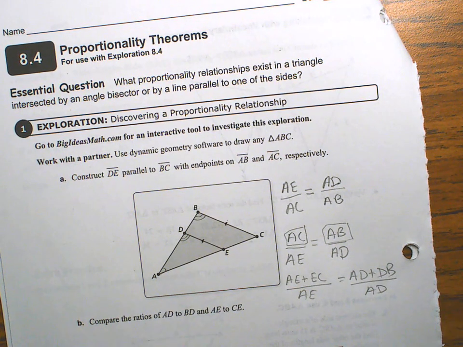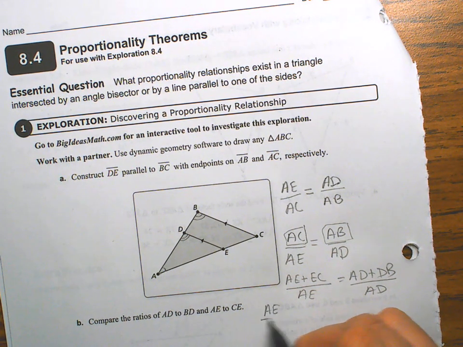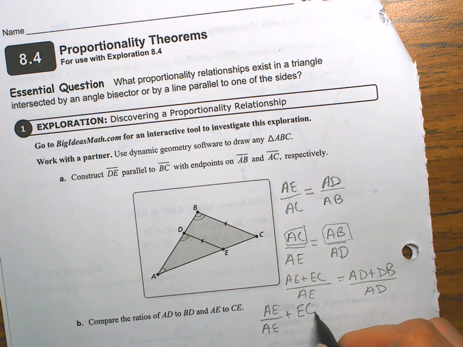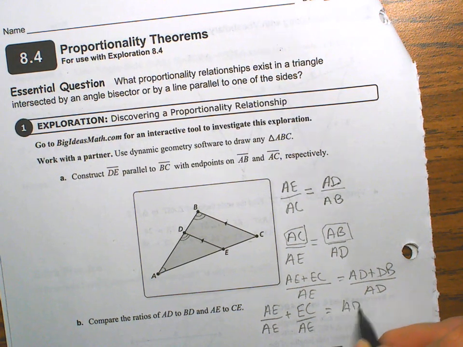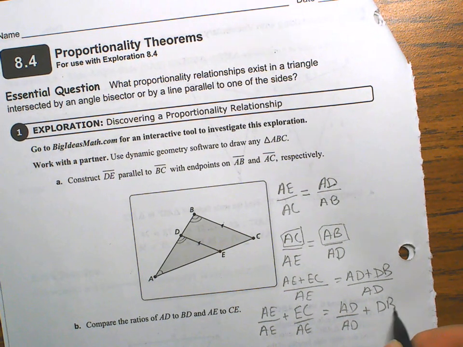Now, one of the things that you're going to notice is that I can split a fraction. Whenever you have two terms in the numerator divided by the same denominator, I can actually split them into two separate fractions. So AE over AE plus EC over AE and AD over AD plus DB over AD.